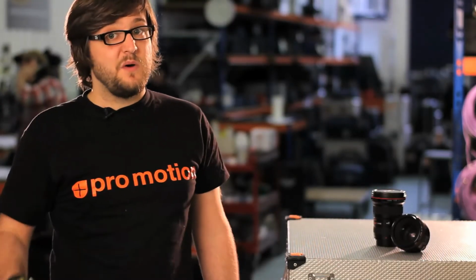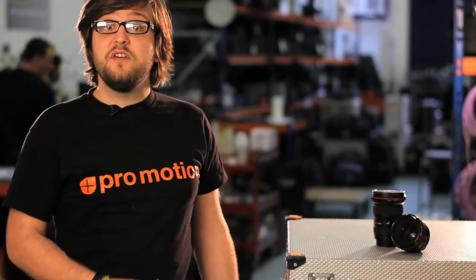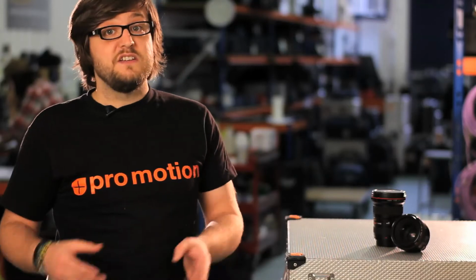We have a full range of zooms from the 16 to 35, 24 to 70 and then 70 to 200. Now any one of these zoom lenses will give you tremendous versatility, but they're all quite slow, each with a rating of f2.8. Now the 50mm prime, on the other hand, is a super speed with a rating of 1.2. Now you may think there's not much difference between f1.2 and 2.8, but in truth there is an ocean between them.